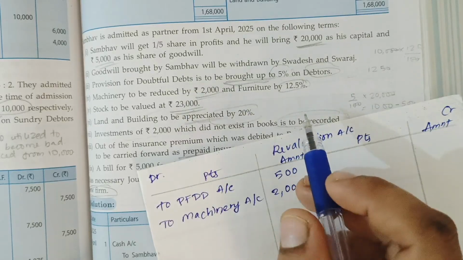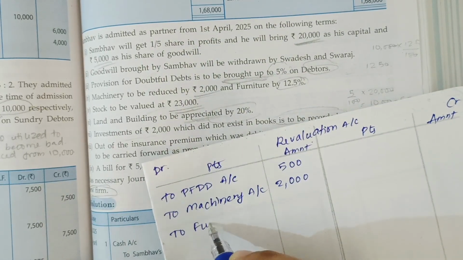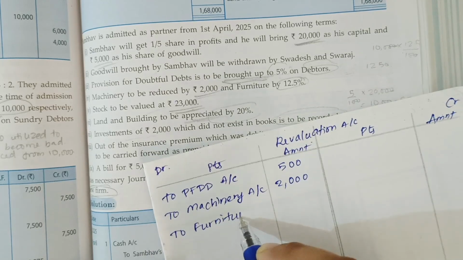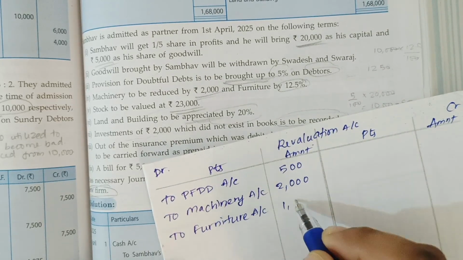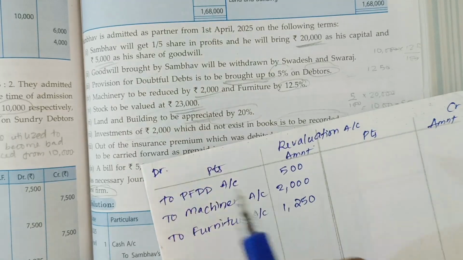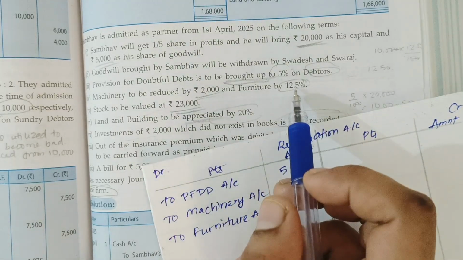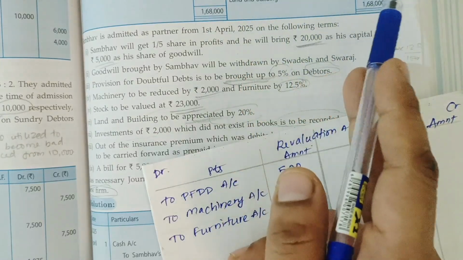And furniture by 12.5%. So furniture is also reducing. So decrease in the value of furniture on the debit side of revaluation. The amount is 1250. 12.5% of value of furniture, which was 10,000.